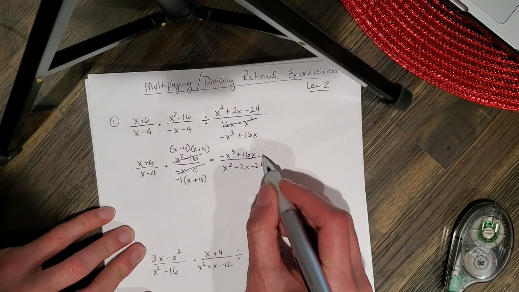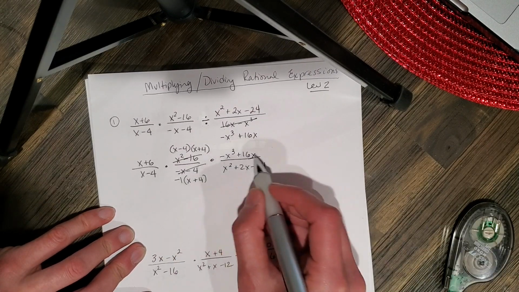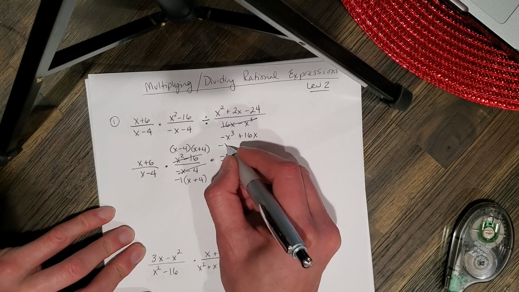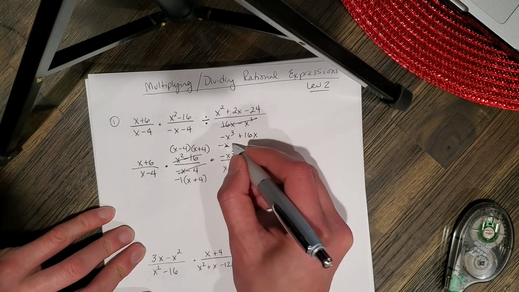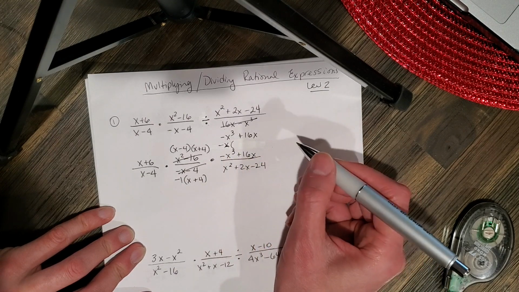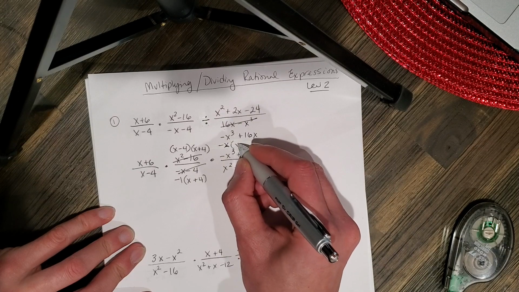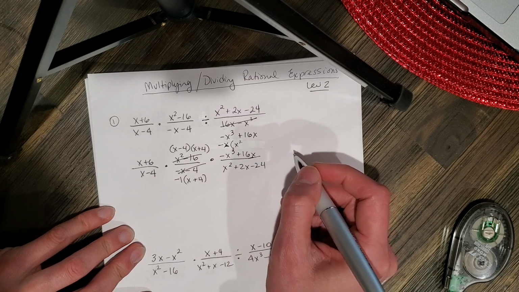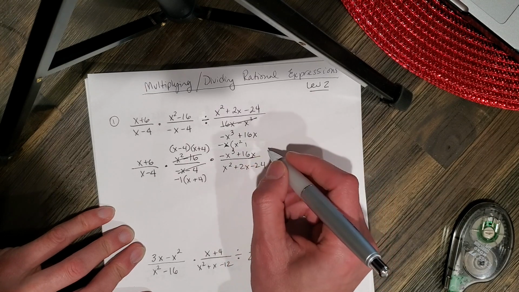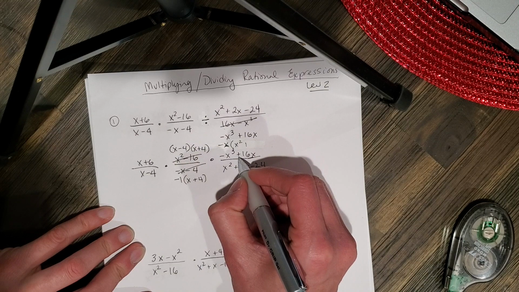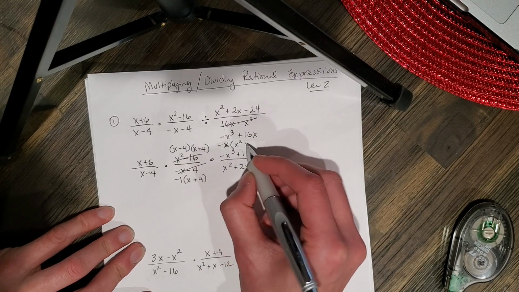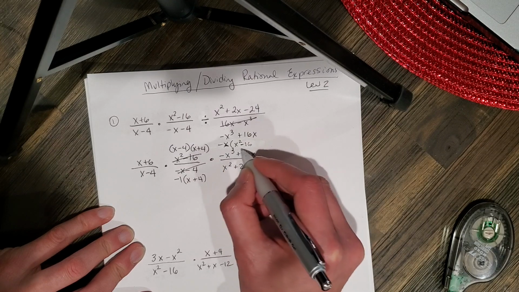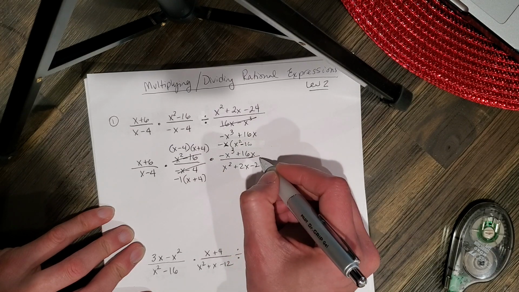Okay, and now look at this one here. So here we have x in common, but again, it's leading with a negative, so we need to factor out a negative x. Okay, and then when I factor out a negative x, I'm going to end up with x squared. Notice negative x times x squared is going to be negative x cubed. Plus, wait a second, I need a positive 16. So I need to make sure that this is a negative. Right here, a negative x times a negative 16 will give me the positive 16x. Okay?